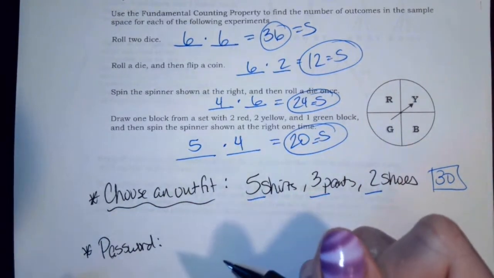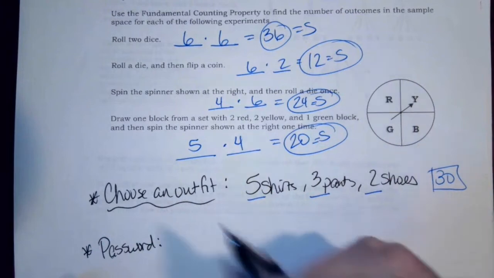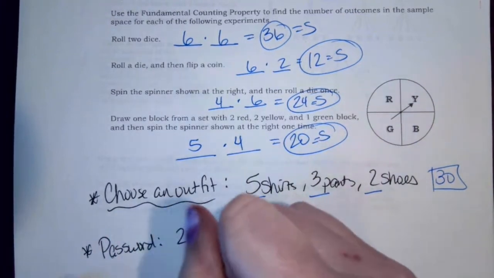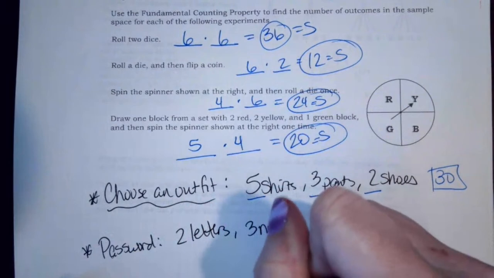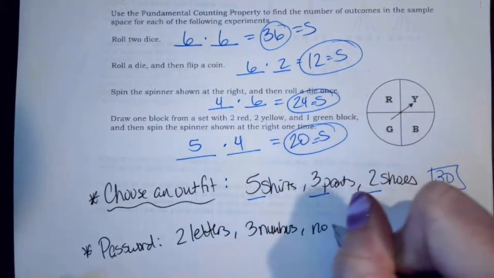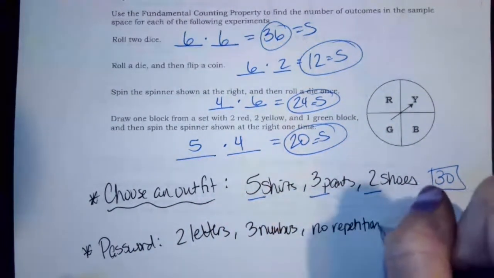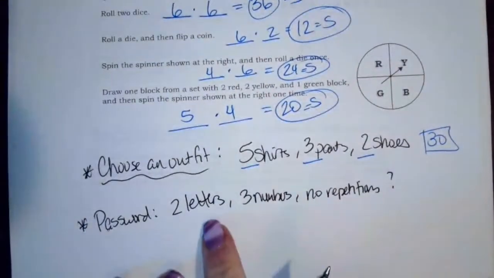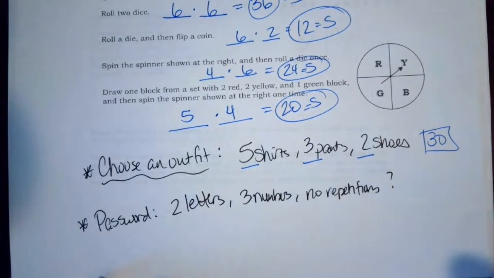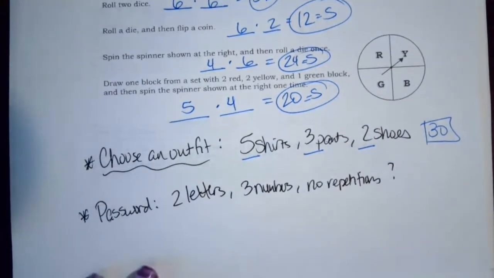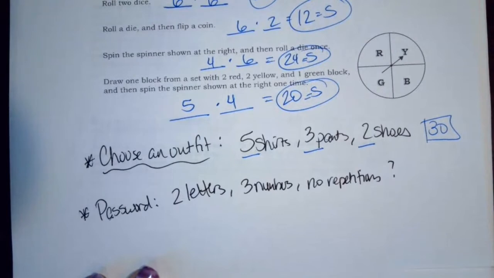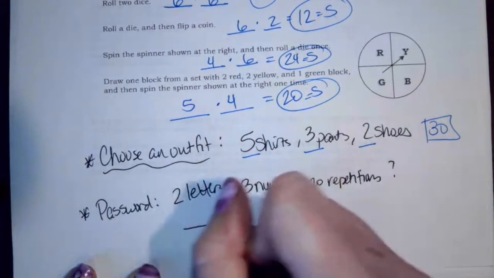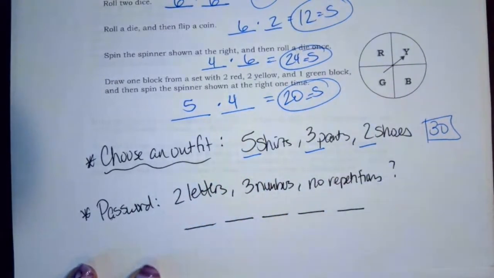What if I'm going to pick a password, and the password needs to be made up of, in order, 2 letters, then 3 numbers, and I'm not going to allow repetitions. A login password. 2 letters first, then 3 numbers, no repetitions allowed. Well, how many blanks am I going to have to fill? How many choices will I be making? 5, yeah, 5 different blanks to fill.